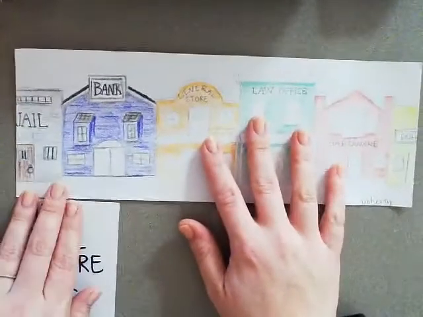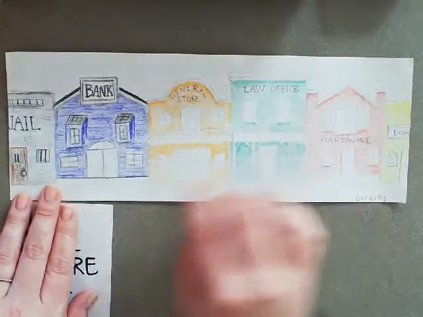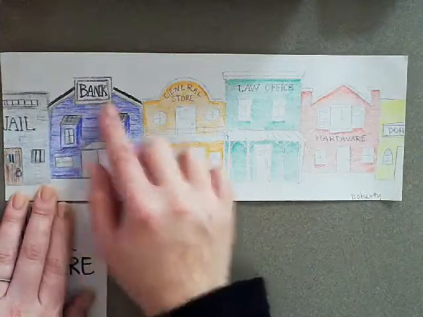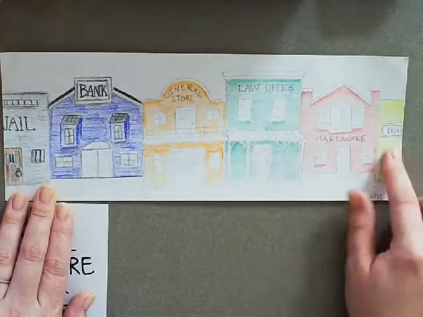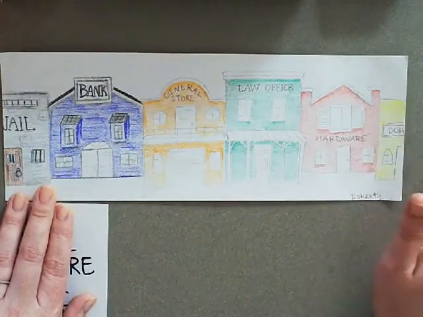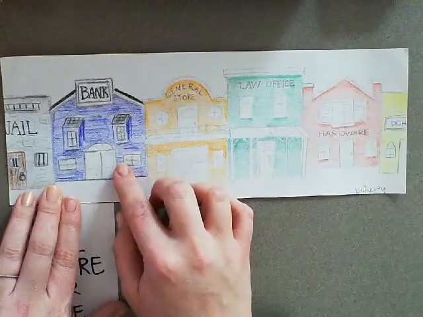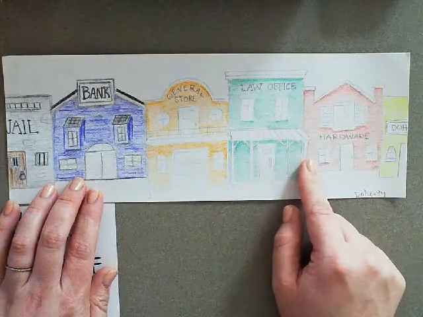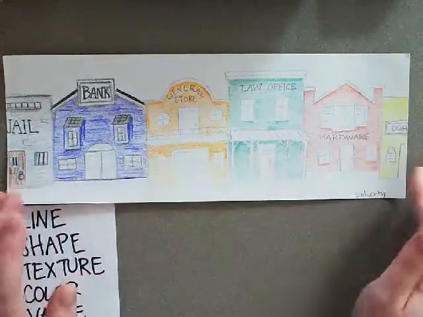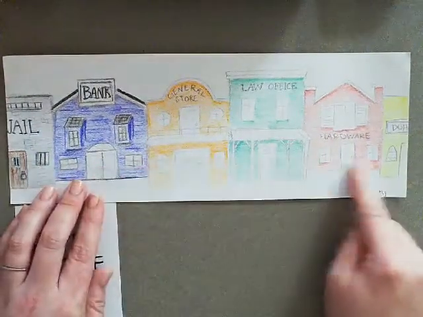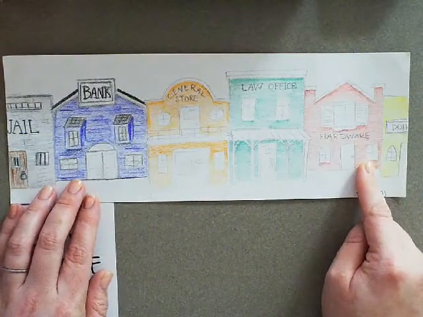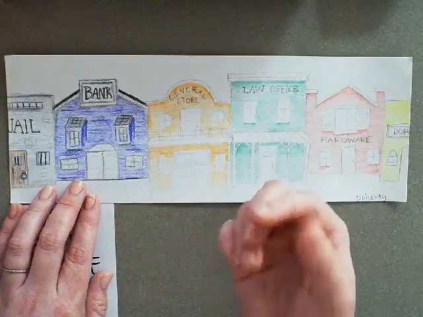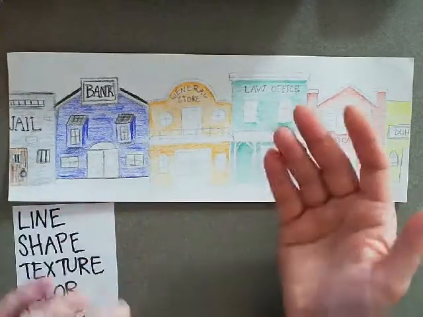So here's one example. It's not done, but at least you can kind of see it. This is like that Old West example I showed you. I've got jail, bank, general store, law office, hardware, and that was going to say Doherty something, but I didn't finish it. In this project, you need at least 4 buildings. I have 6, even though you can't see all of it, but at least 4, and you have to have some texture. So you'll use your colored pencils to make things dark and light.